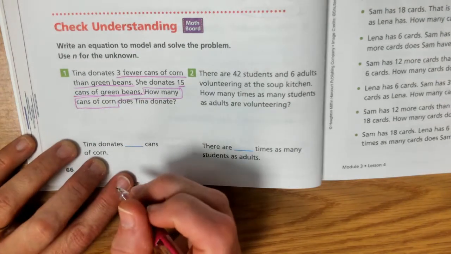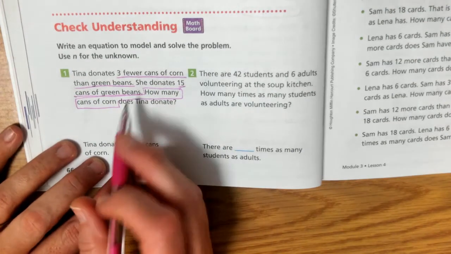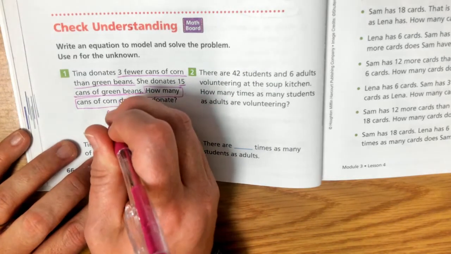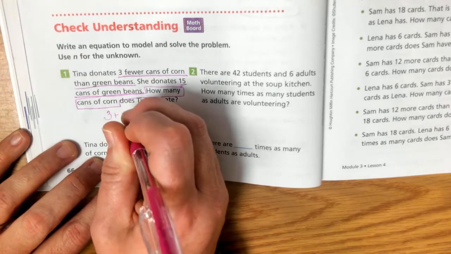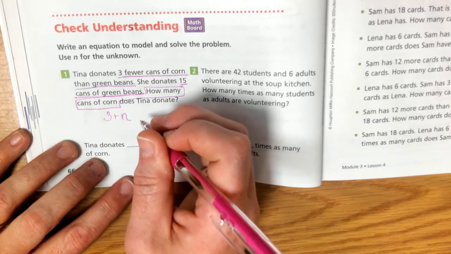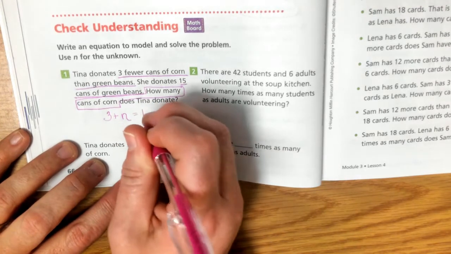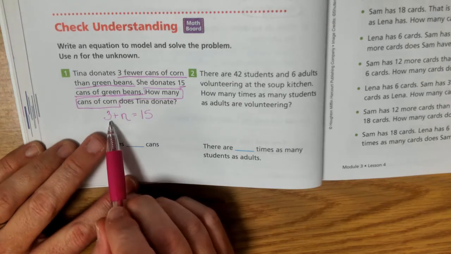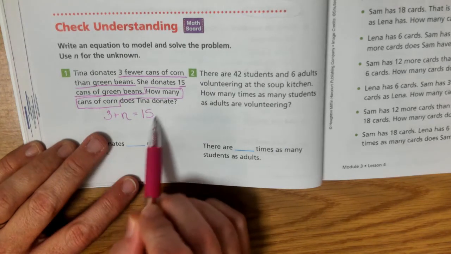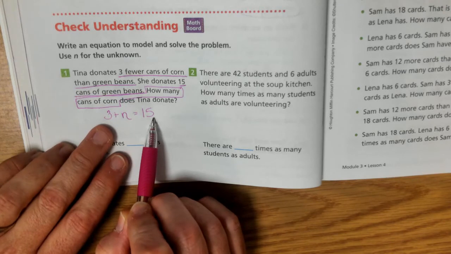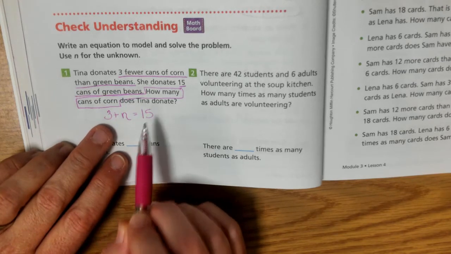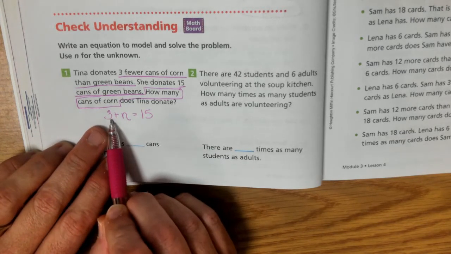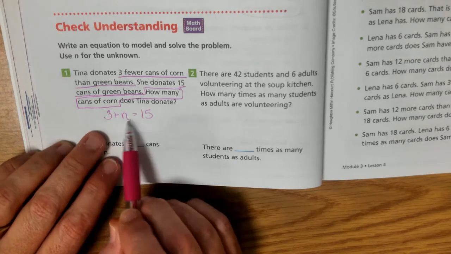So our additive, right, this is an additive, so 3 plus n equals 15. Because we know she's getting 15 of green beans, and there's going to be 3 fewer. So that's how we get our 3 plus n equals 15.